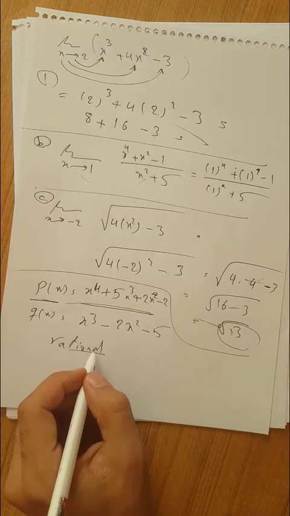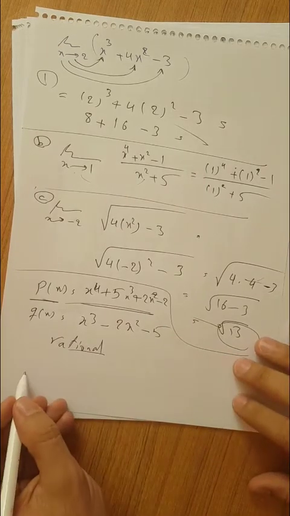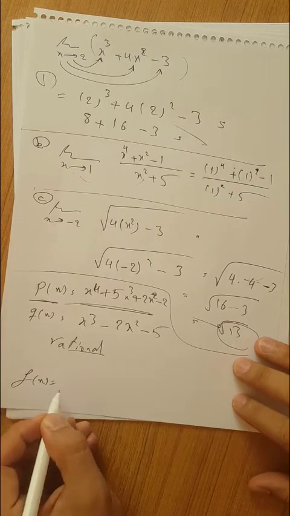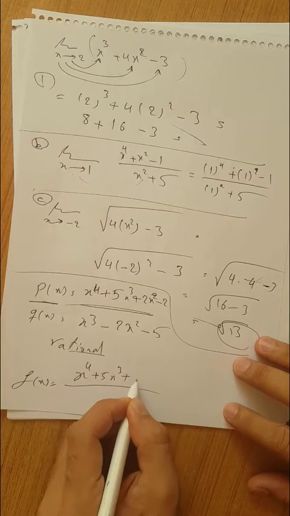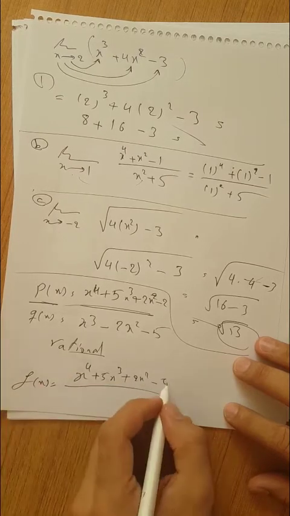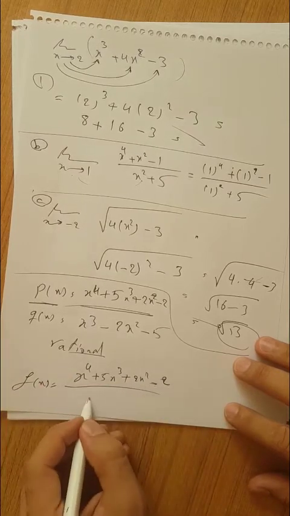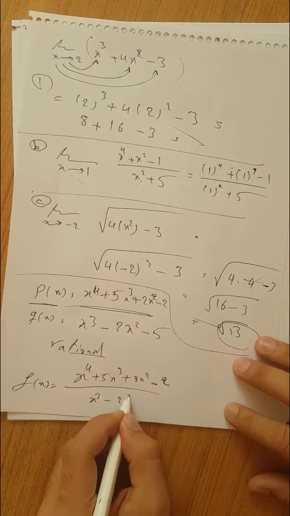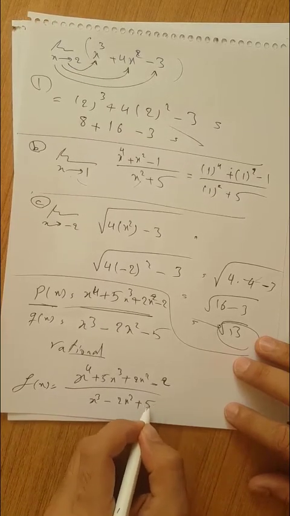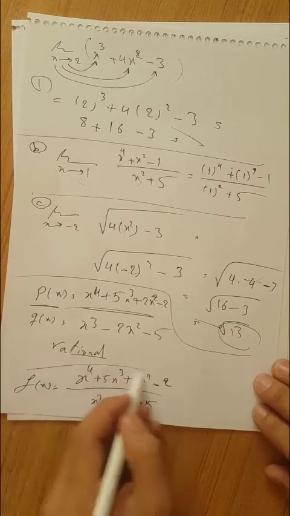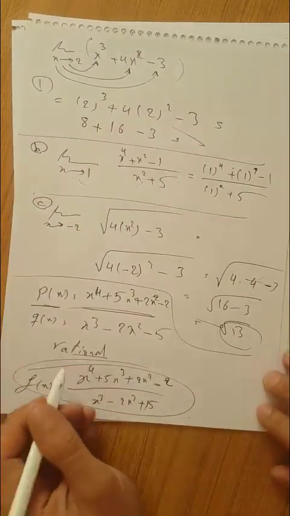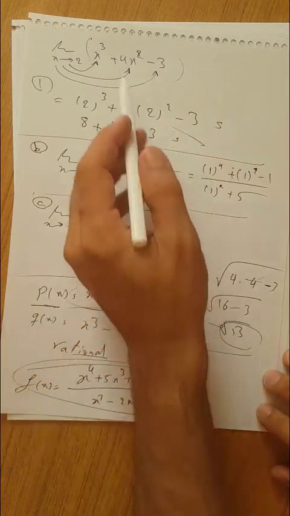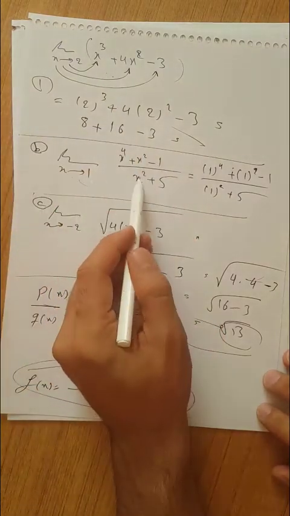Okay, what is it now? I have a rational function. For example, I would call it f of x, equal to x to the power 4 plus 5x cubed plus 2x squared minus 2, just as an example, over x cubed minus 2x squared minus 10 or 50. So this is the rational function. Now how do we find the limit of this rational function? For the polynomial, it's okay, we did it before. For rational, we did it also here.